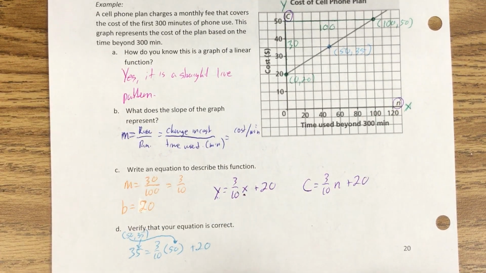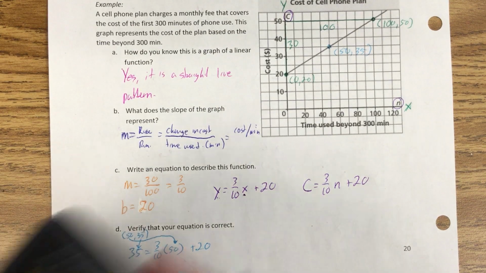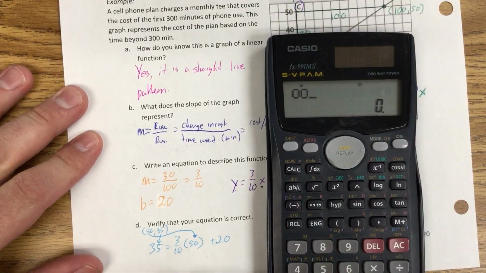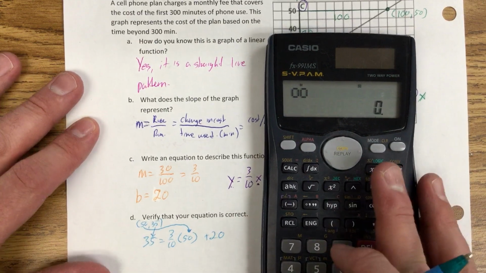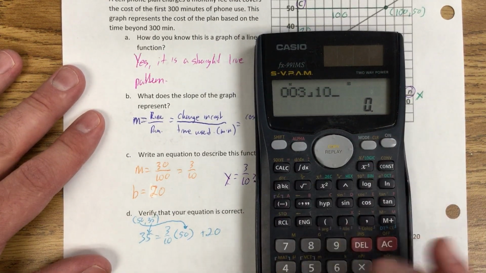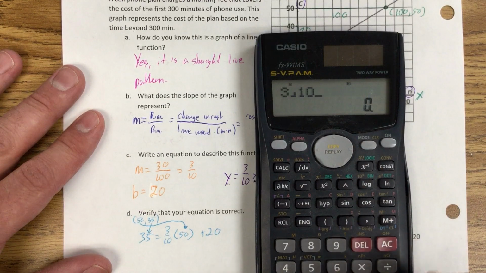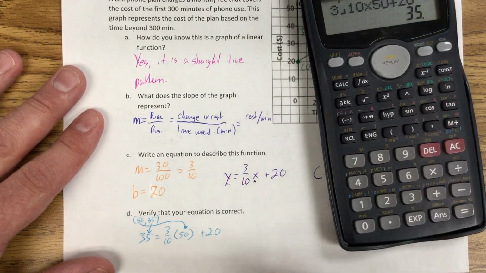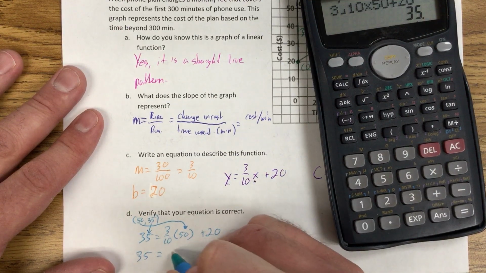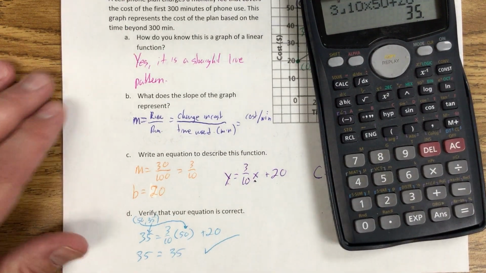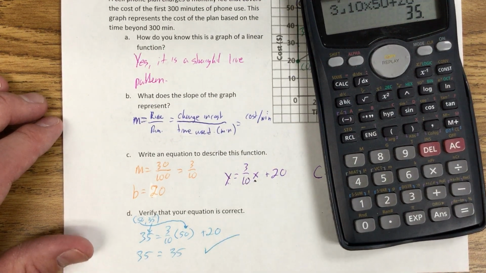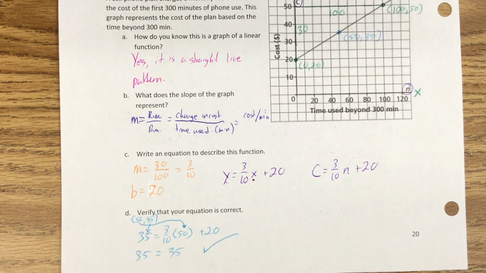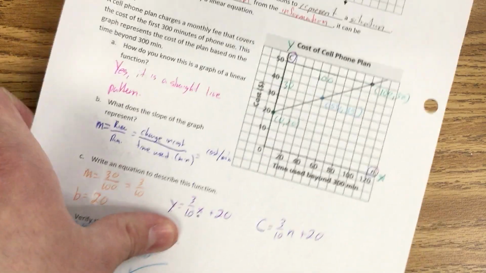In our calculators, we know that this side has to be 35. So when we put these pieces together, 3 over 10, I'm going to do it as a fraction, you can do 3 divided by 10 too, times 50 plus 20 gives 35. So 35 equals 35. That verifies that this is in fact correct. That point on the graph also works for the equation. It's not just one of the other points that works.